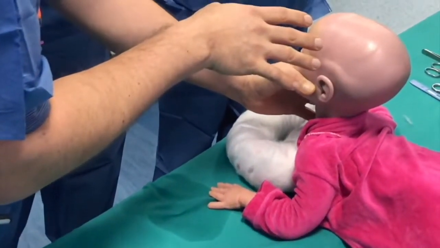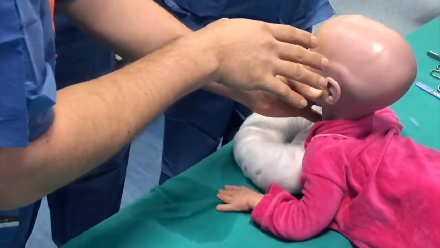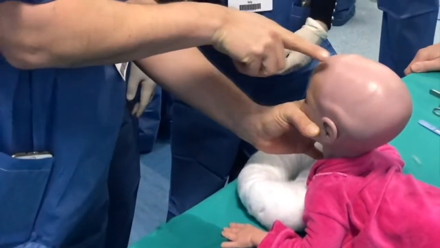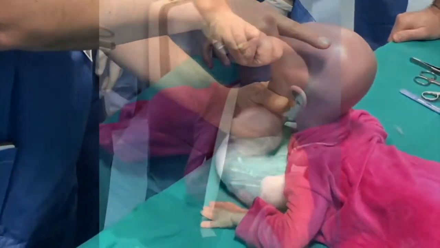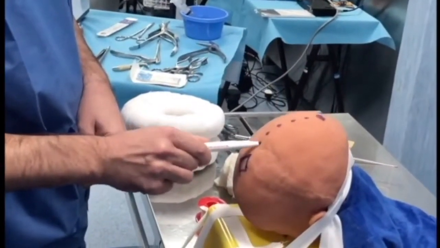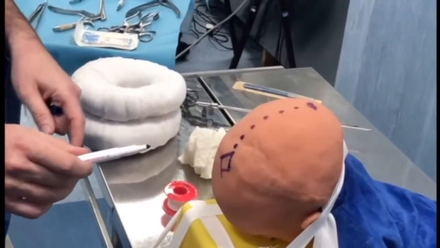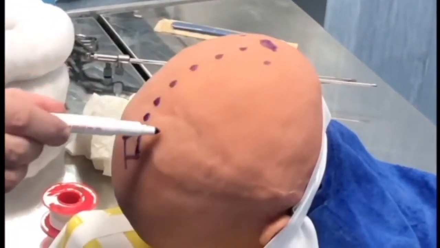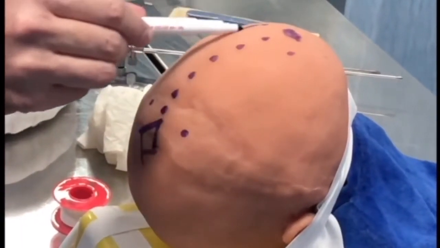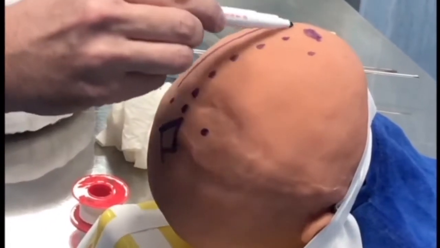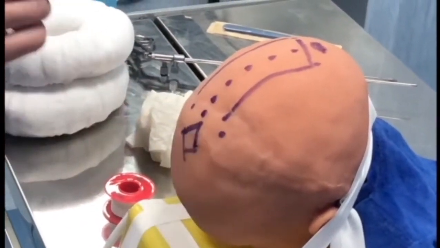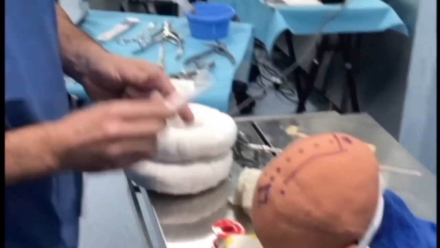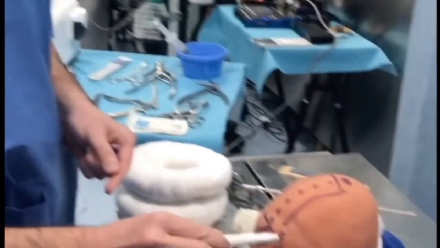For scaphocephaly, the model is placed in sphinx position, taking care that the head is placed as extended as possible, parallel to the floor. For training purposes, the areas of the intended bone resection are drawn on the skin. Next, the skin incisions are drawn, one behind the anterior fontanelle and one before the posterior fontanelle.